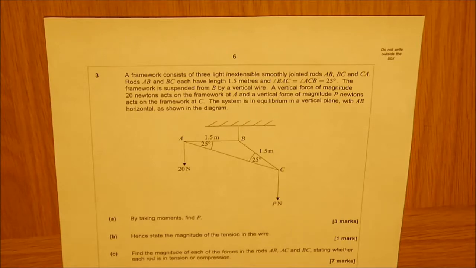Now frameworks was again a topic that was in a module called Mechanics 4 in the old A-level, but the chances are if you're watching this, you're a new A-level student, you probably won't have to do this. However, there is a reason why there is a video on it, and that's because frameworks effectively are manipulations of trig. Effectively, it's no different to an M1 problem where you have your tractor or you have your box being moved and you have to resolve forces in terms of horizontal and vertical components.